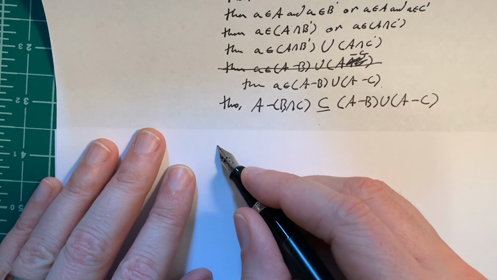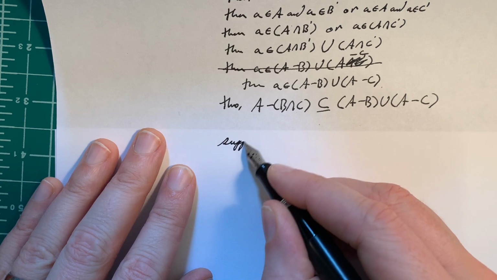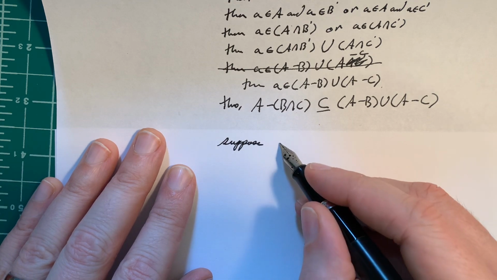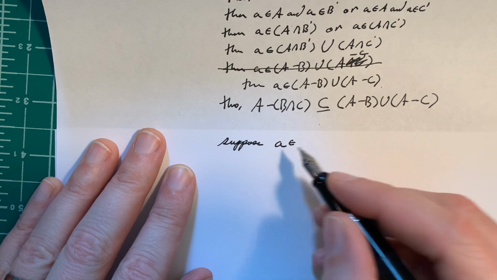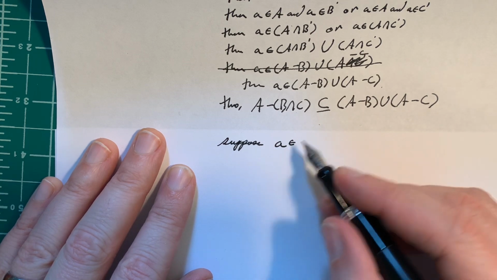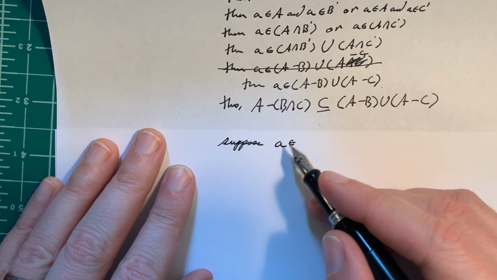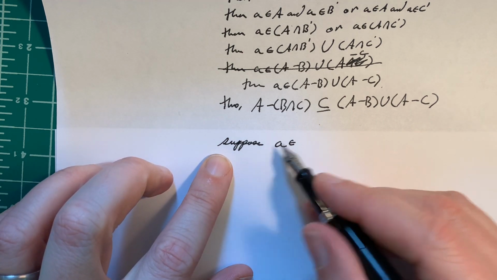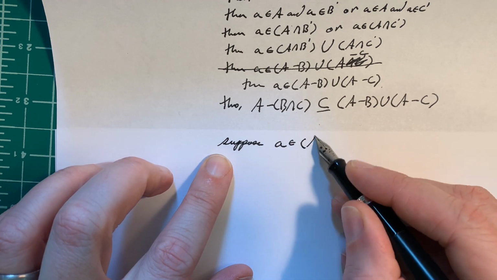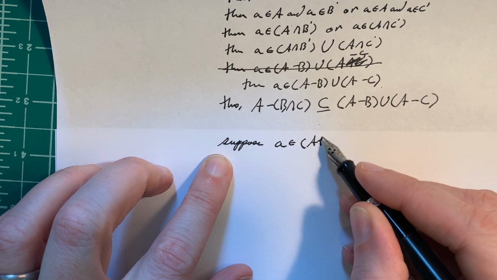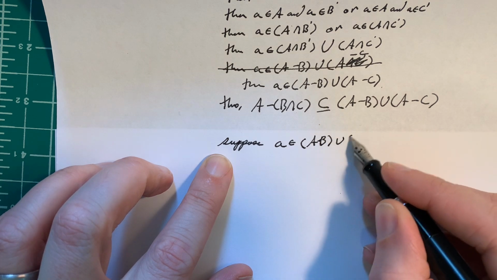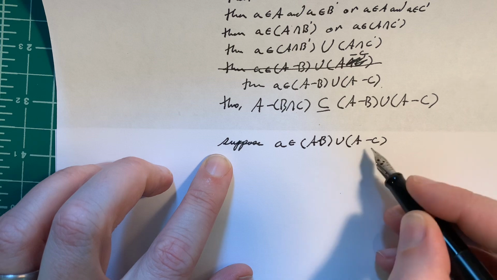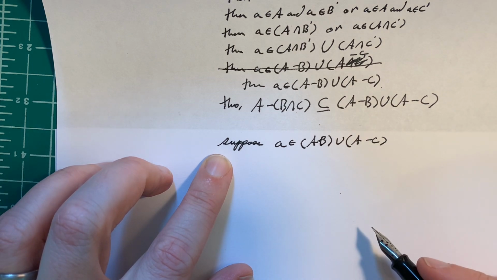So, once again, suppose A, and you can pick any lowercase letter you want, or symbol, it's your proof. With me, I'm just going to pick the same. It's almost like a whole other proof. Suppose A is in A minus B union A minus C. So here I'm just starting over on the right-hand side, okay?